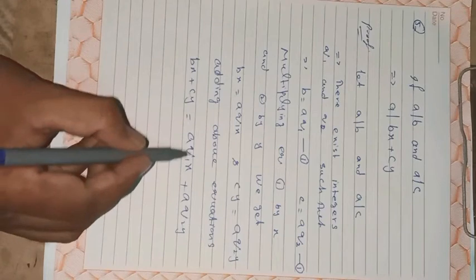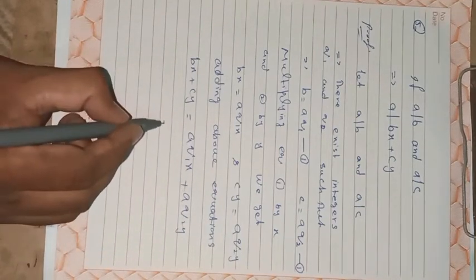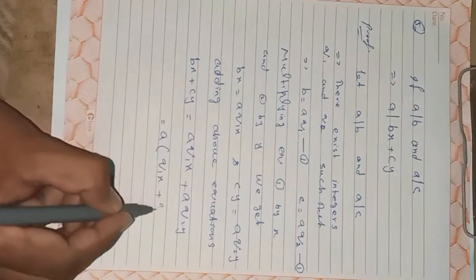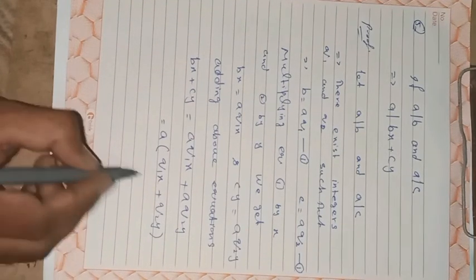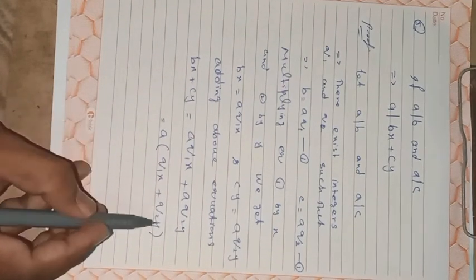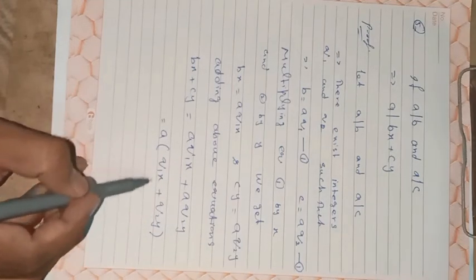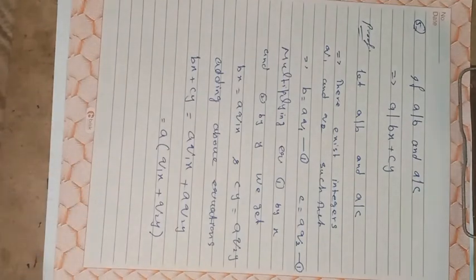Taking common a from this expression, we have a times q1x plus q2y. Since q1, q2, x and y are all integers, their combination is also another integer.